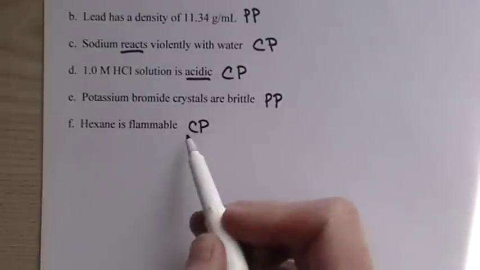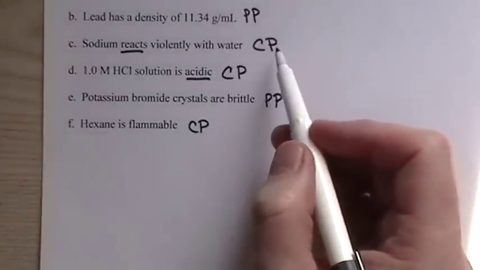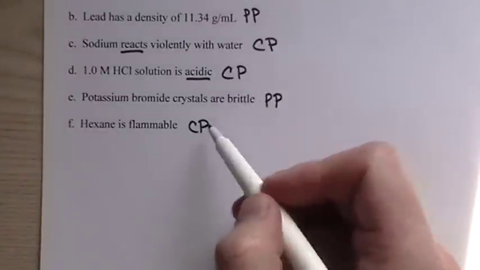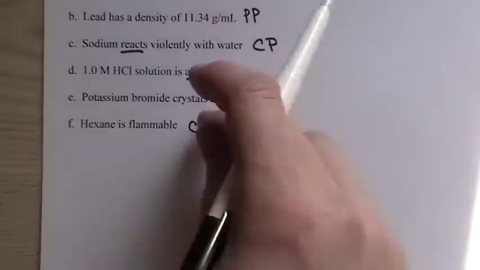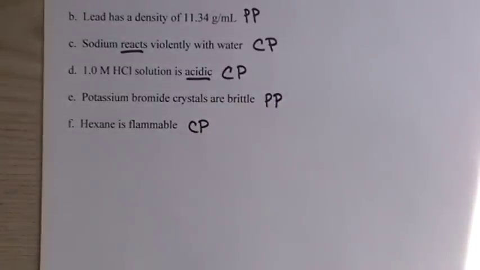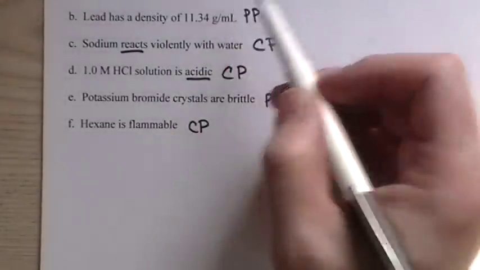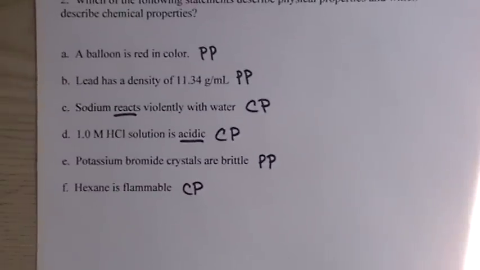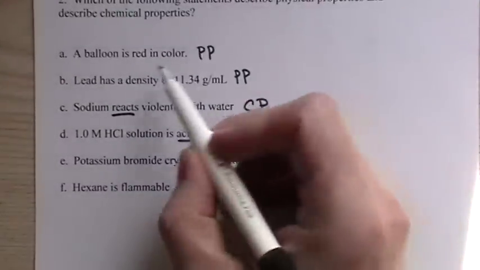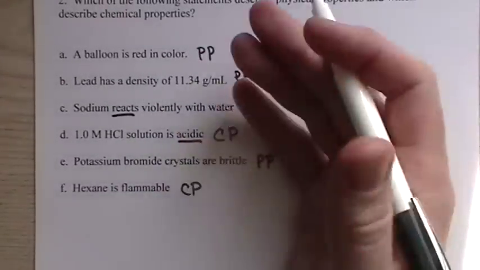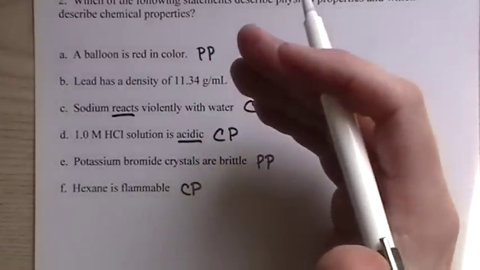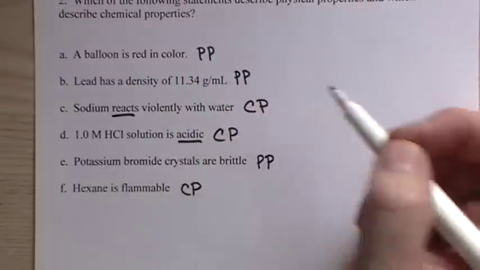So for each of these chemical properties, once you've tested for them, generally the compound that you were testing has changed into something else. But for a physical property, all you have to do is look at it or do some sort of observation that will not change its structure.